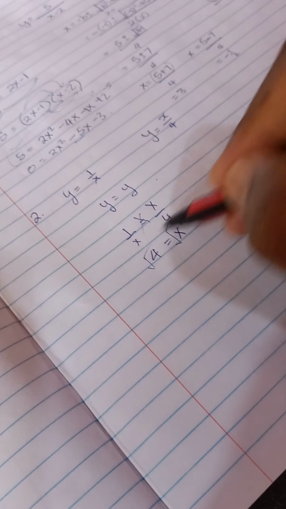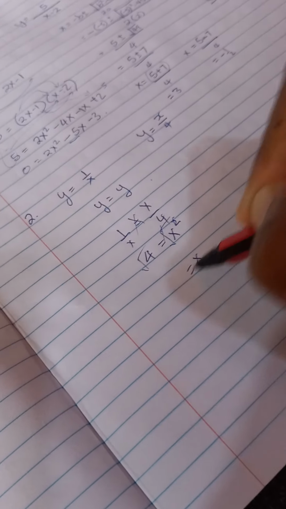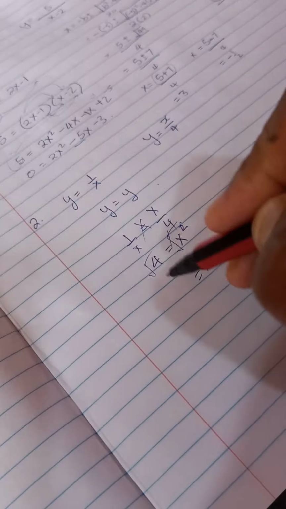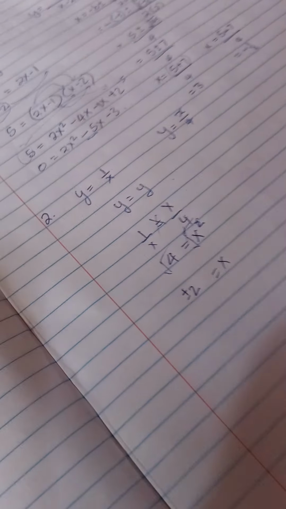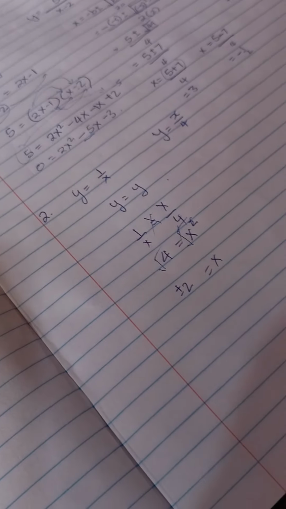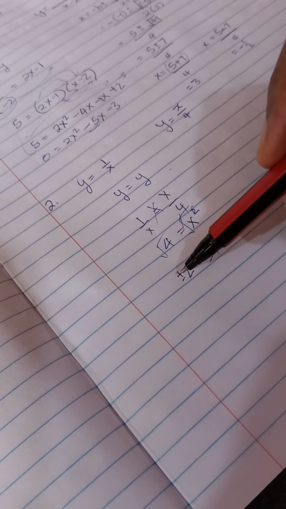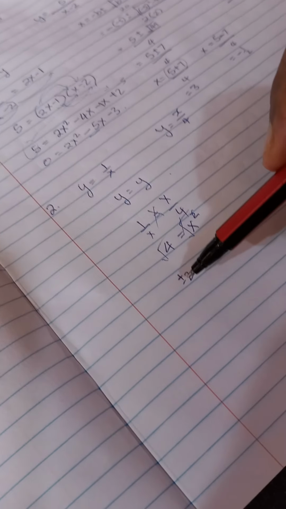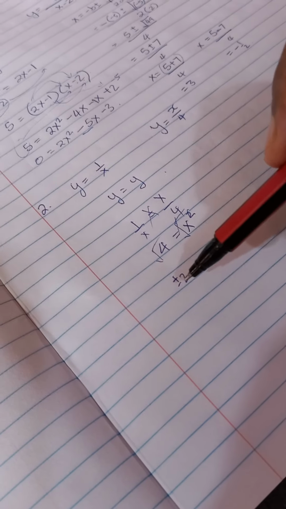Square root both sides, x equals, keep in mind, the root gives me two answers, plus or minus 2. So again, we are going to get two x values, not only one. A lot of people, after doing the square root of 4, just write 2. If you forget to add the plus or minus, you are going to lose half of the available marks.